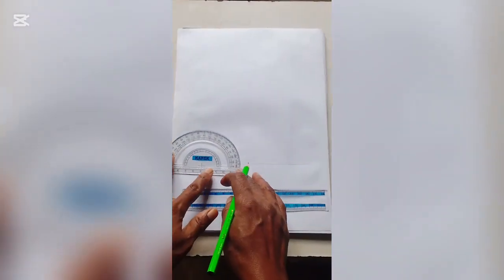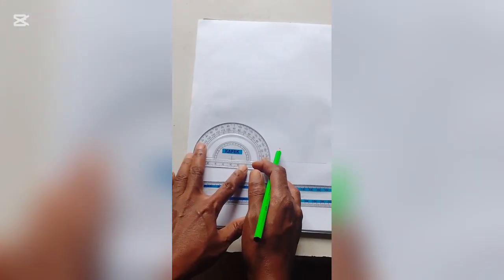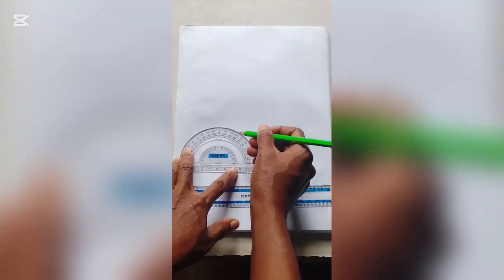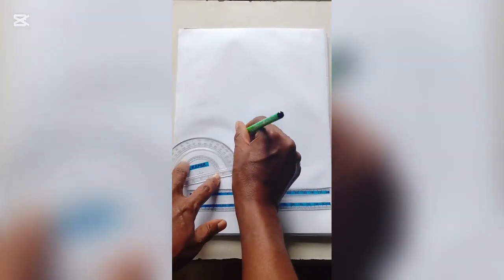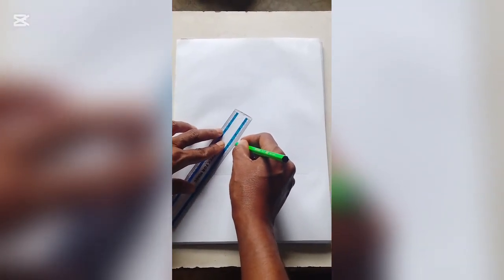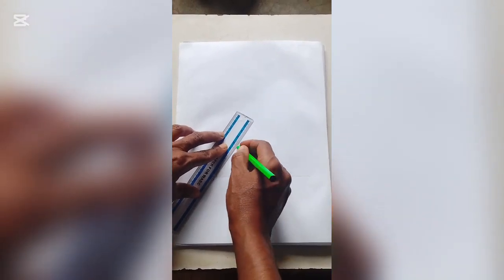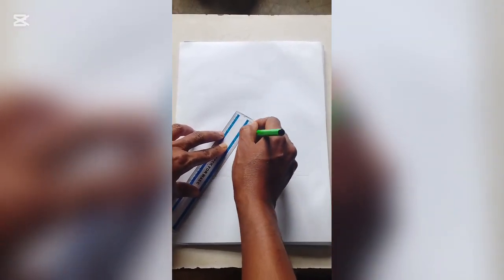Then I'll take my protractor. You can see the mark where the cross is on the protractor. It has to be on the line, at the point from your 10 centimeter. Then you measure out 60 degrees with your protractor and draw a long straight line from the bottom to the top.